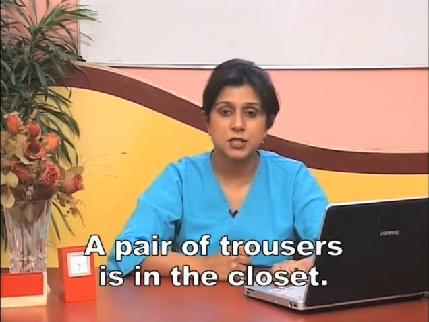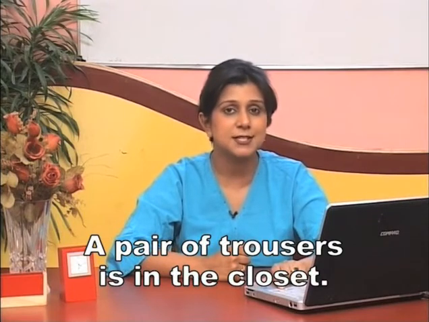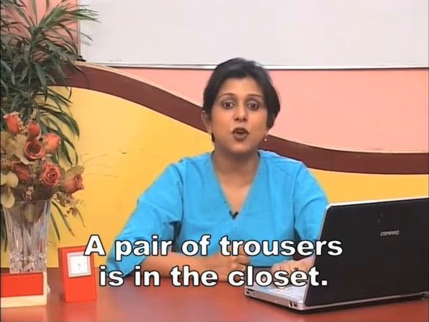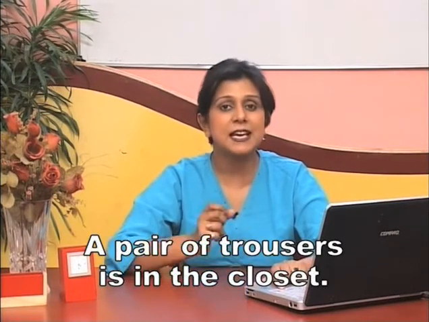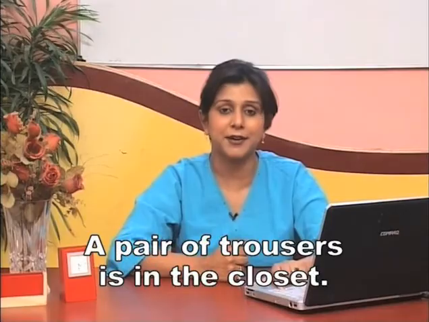But in the example, a pair of trousers is in the closet. What do you think the subject is? That's right, the subject is singular. Therefore, we've used "is" and not "are."